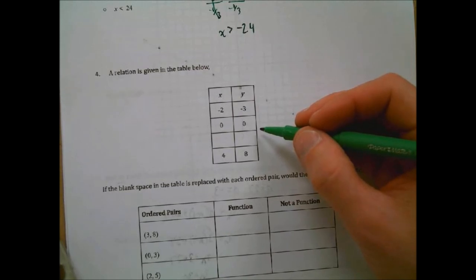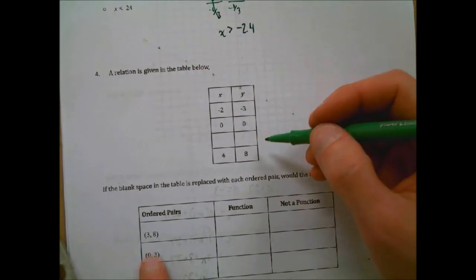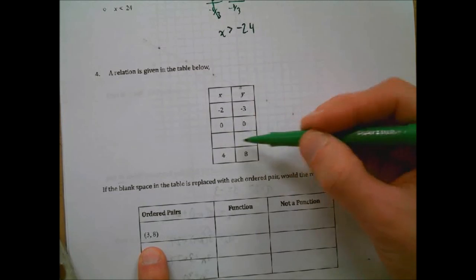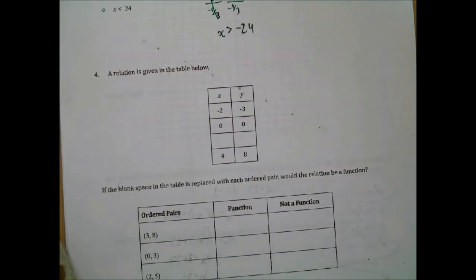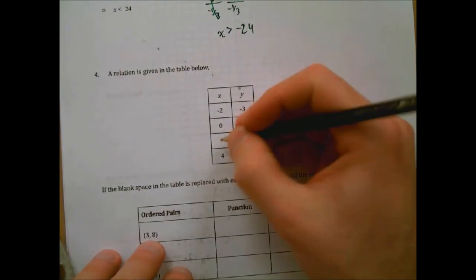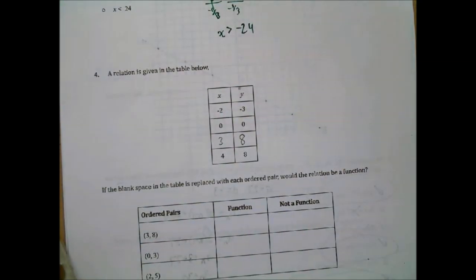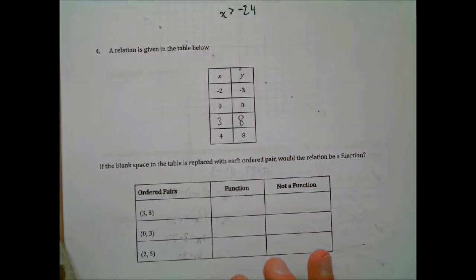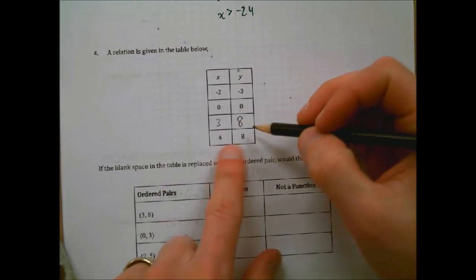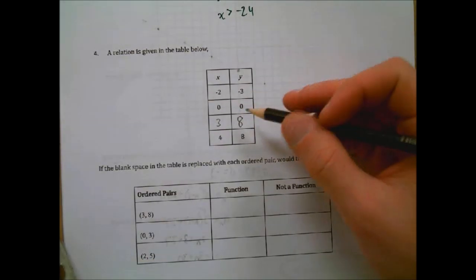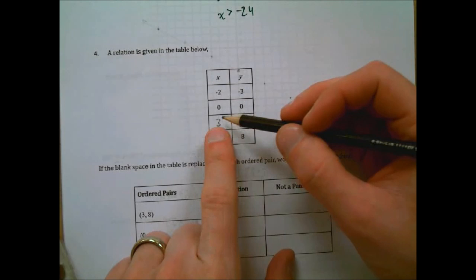Let's go to Sean. Sean, if I put 3, 8 in here, okay, maybe I'll use pencil to do that. If I put 3, 8 in here, is this going to be a function? No. Okay, so where do we have an x value going to 2 different y values? 4, 8, and 3, 8. Okay, 4, 8, and 3, 8. That's okay. So when you have 3 going to 8 and 4 going to 8, that's going to be okay here.